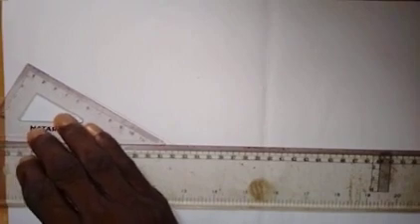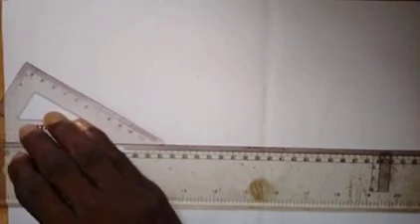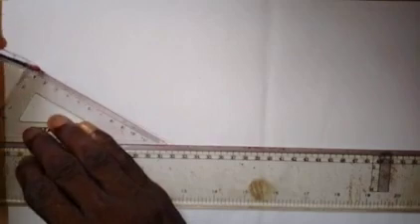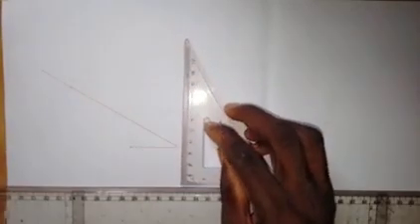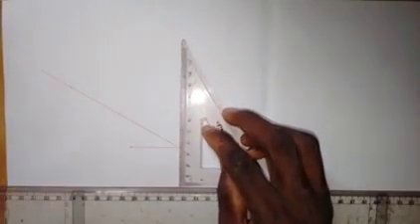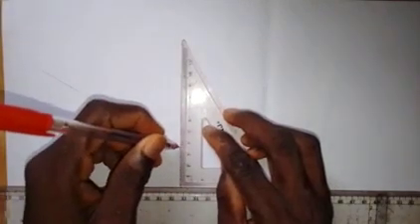Because the length is 120, I need to add to this line that I've drawn. So I'm going to take a measurement of 120 millimeters. From here, this is 100, so I need to add 20 to it. So this is 20 millimeters, making 120 millimeters. At this point, I'm going to draw a vertical line.